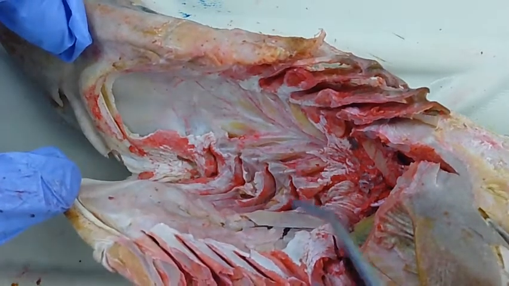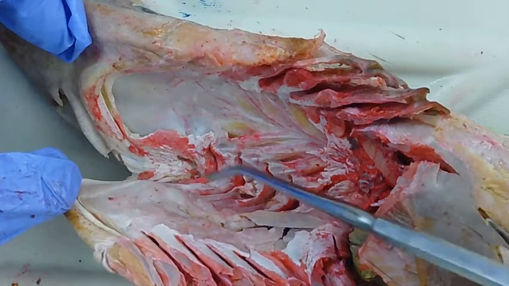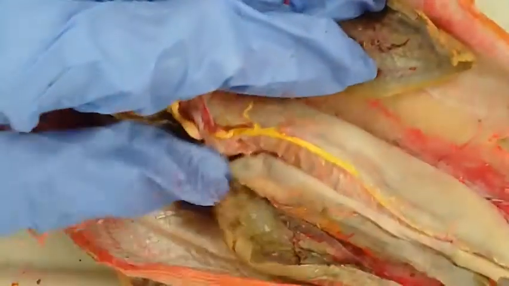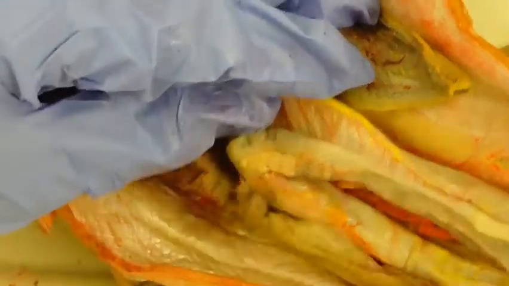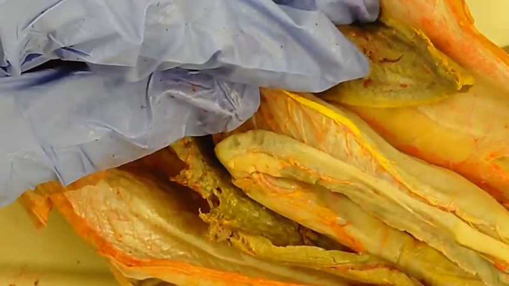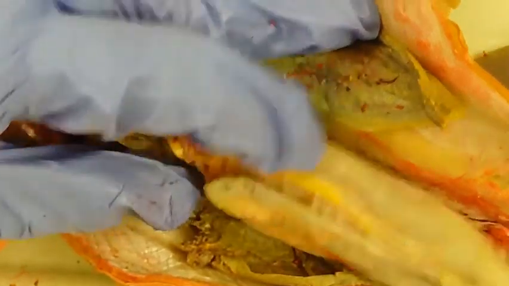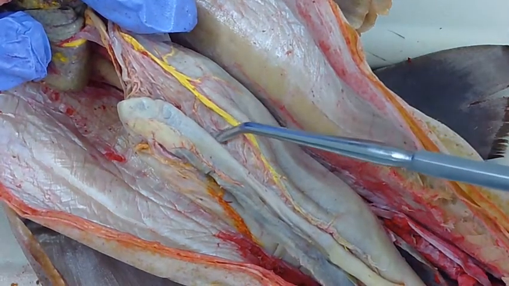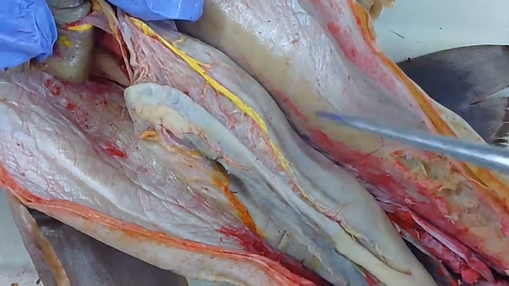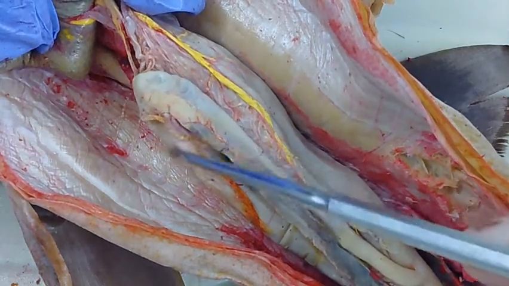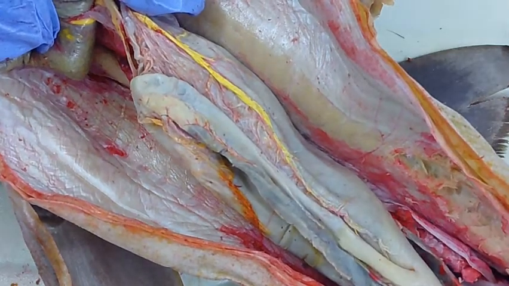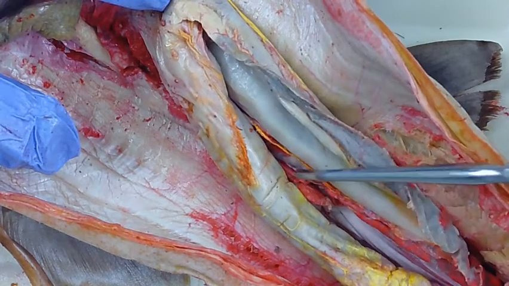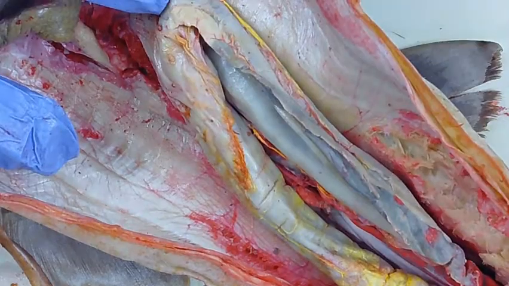Then we have the pharynx, which is the space that extends from the spiracle opening to the esophagus. And then we have our stomach here, which is this S-shaped, J-shaped elongated structure. The pyloric sphincter controls the passage of food from the stomach into the duodenum, which is the very short proximal portion of the intestine. Food then moves into the valvular intestine, which contains a spiral valve.